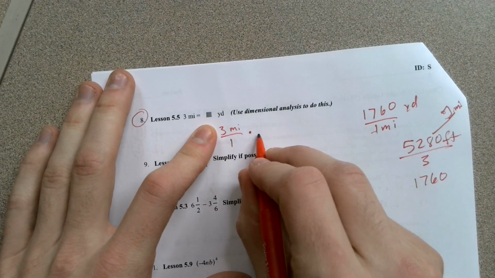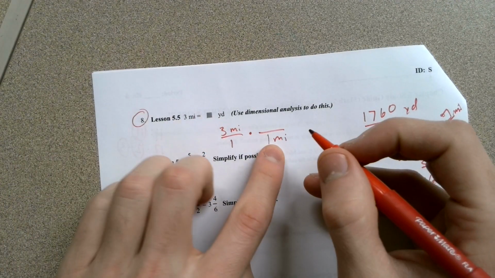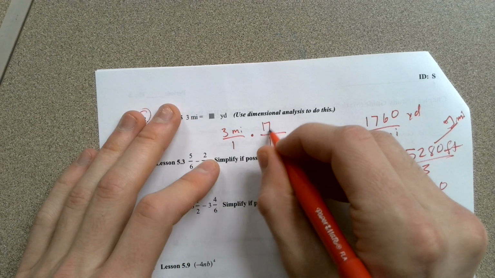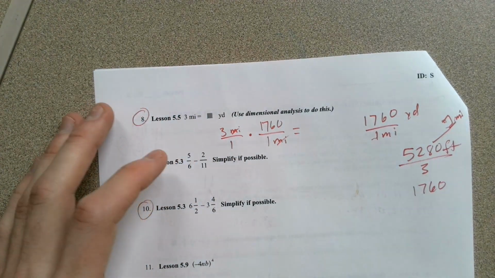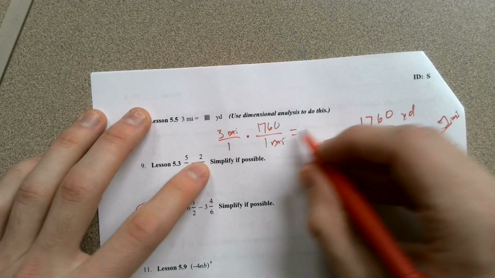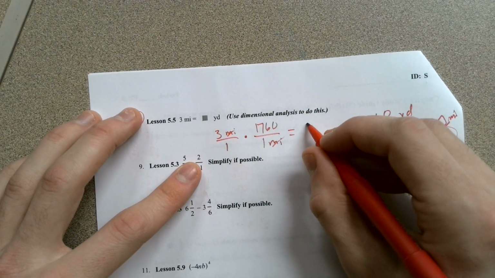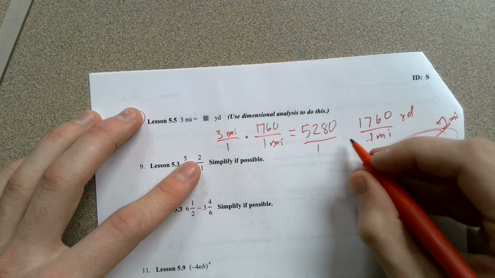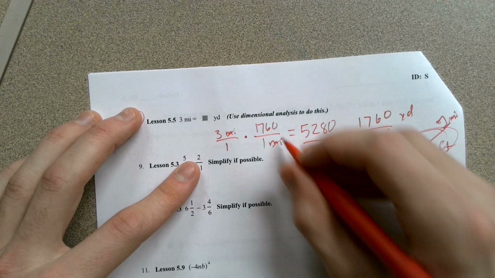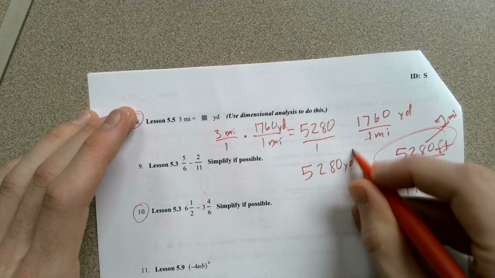If I plug this in over here, miles will go onto the bottom. That's what we want. If we have it on top, you can move it to the bottom. That will cancel it out. I'm going to cancel those out. And all we got to do now is multiply our fractions. And if we multiply those across, we're going to get 3 times this, which is going to come back to this over 1. And just pop our units back on there. We know that this one was yards. Pop our units back on.